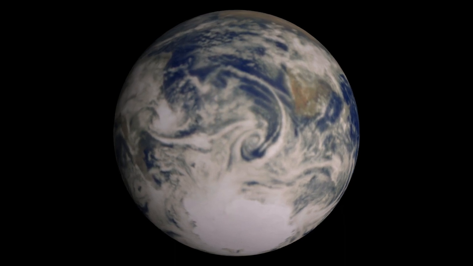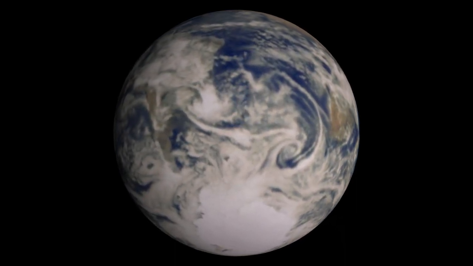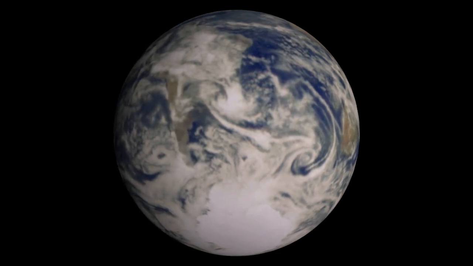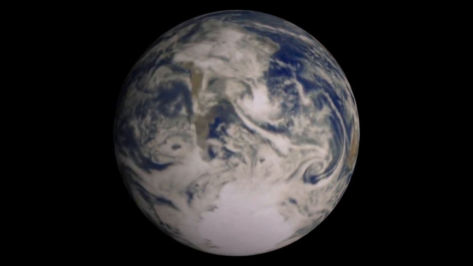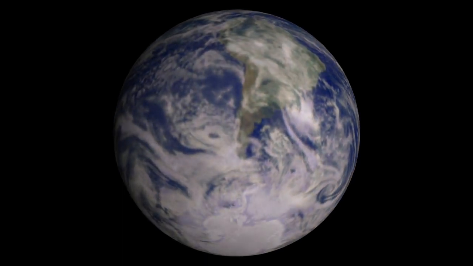Spacecraft and satellites that image Earth have forever changed our view of the planet. We now see Earth's oceans, land, atmosphere, and life as interconnected global systems. The Earth is bathed in energy from the Sun.